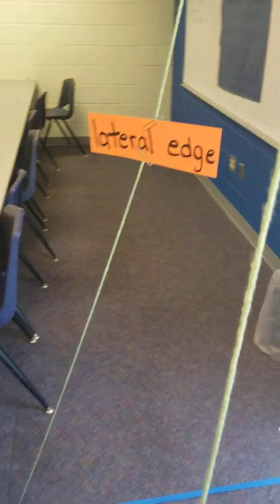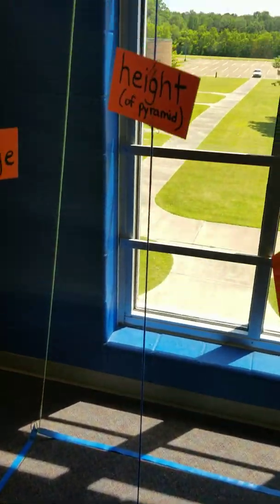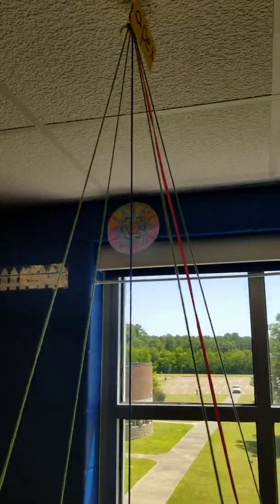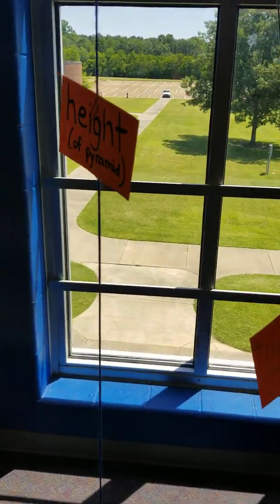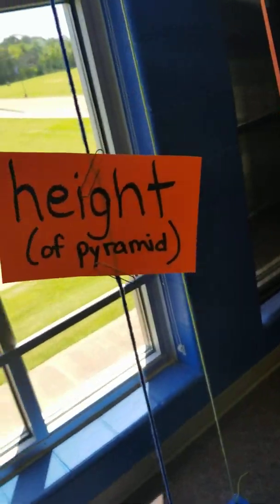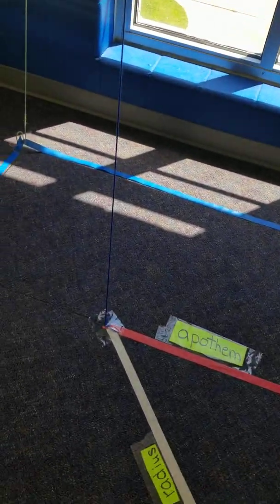The height of the pyramid goes from the midpoint of the base, if it's a right pyramid, or if it's not a right pyramid, to the apex. So that's labeled with the blue string here. That is actually the height of the pyramid. These signs keep turning on me, but that's the height of the pyramid, and it goes down to the midpoint of the base.